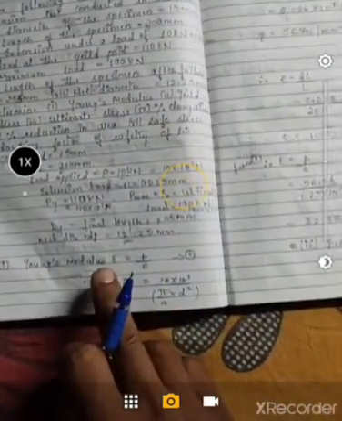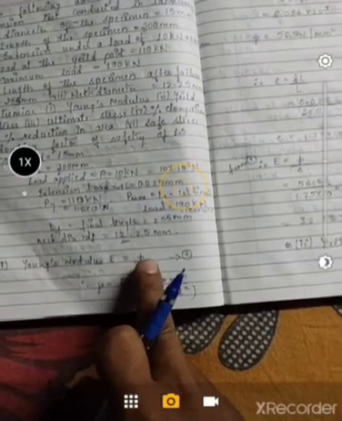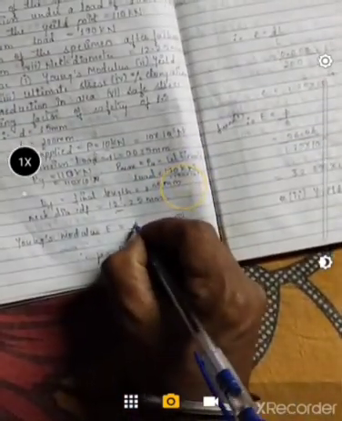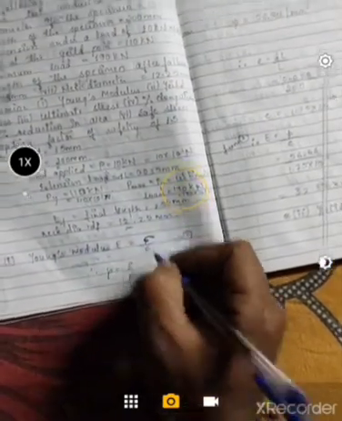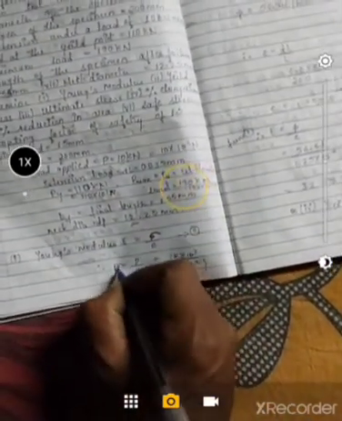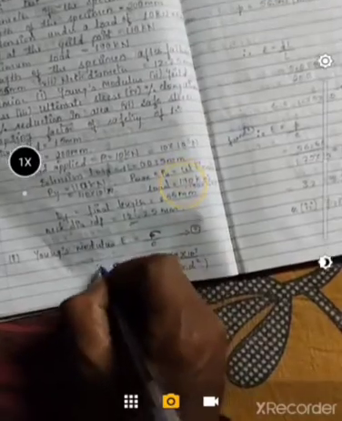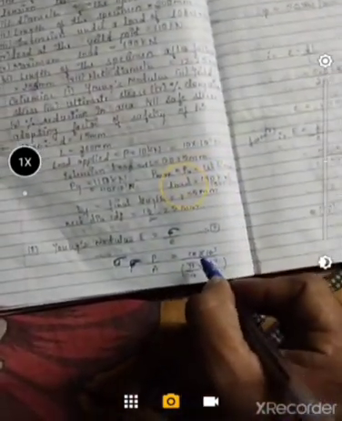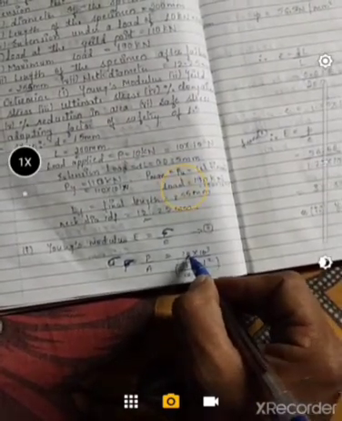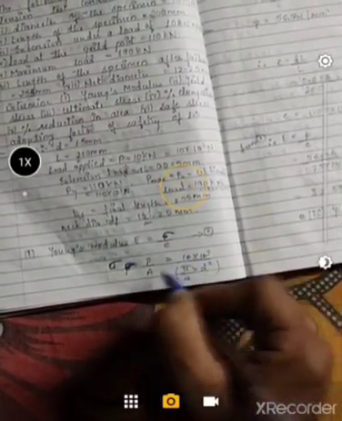Young's modulus E is equal to stress upon strain. Stress, you can use the symbol sigma, is P by A. So 10 into 10 raised to 3 is the load, and pi by 4 into d square is the area.